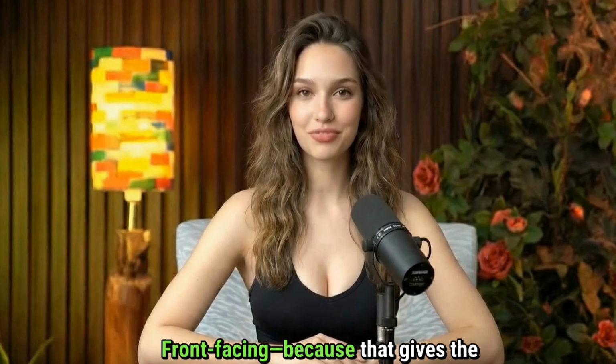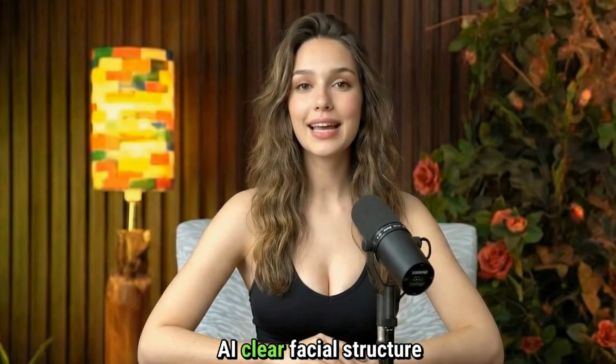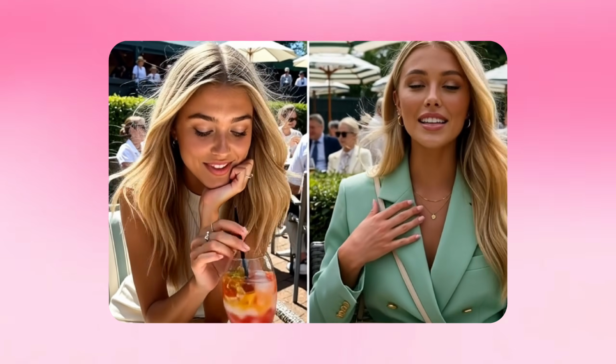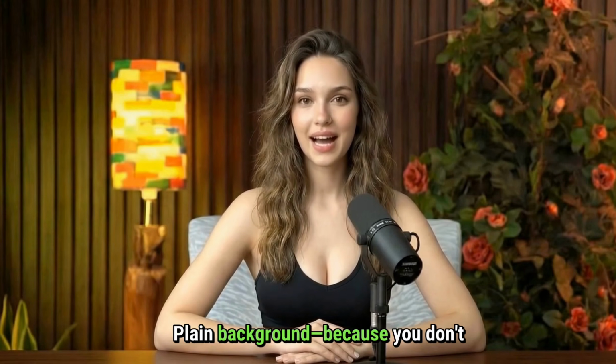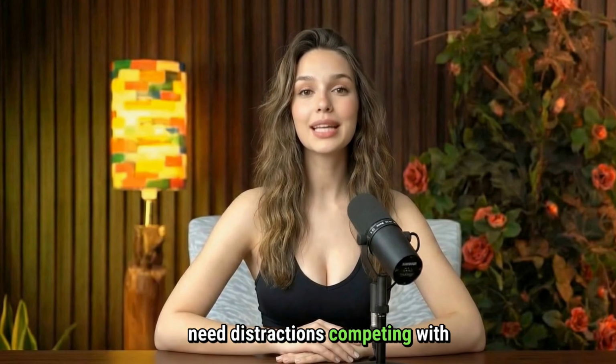Notice what's in there. Front-facing, because that gives the AI clear facial structure to animate later. Direct eye contact with the camera, because that's how people actually talk to you. Plain background, because you don't need distractions competing with the face.